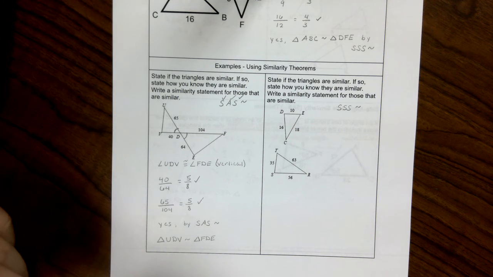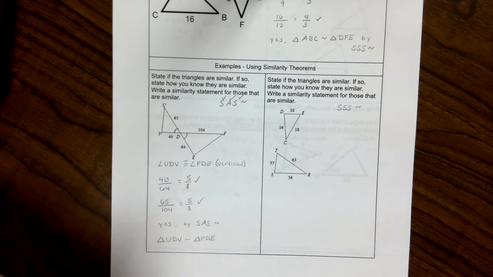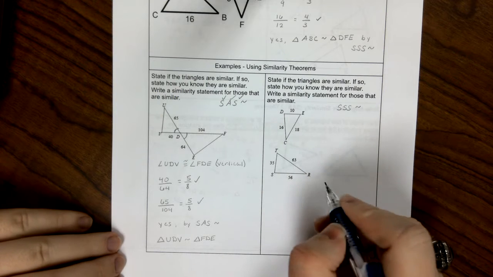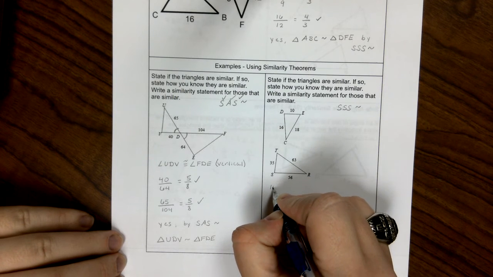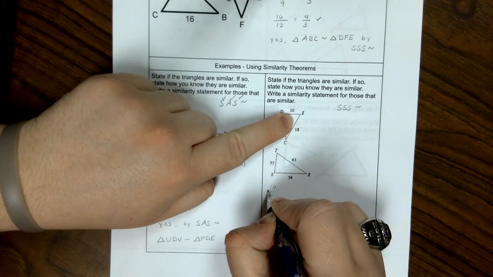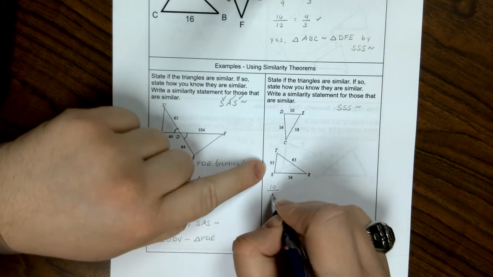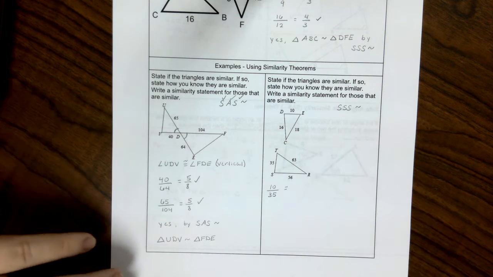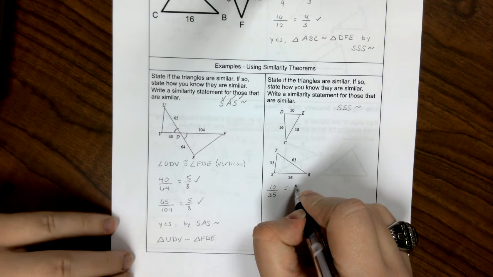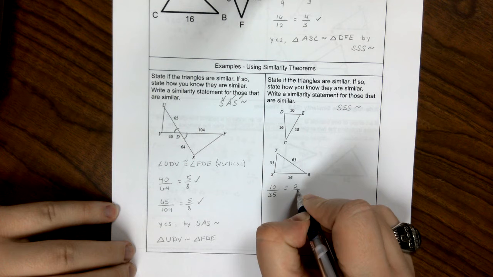Okay? Because you know all three sides. And so I'm just going to start pairing up. I like to start with the small one. So 10 is the smallest. And who's the smallest down here? That's 35. And if you use alpha y equals to reduce that fraction, it reduces to 2/7.